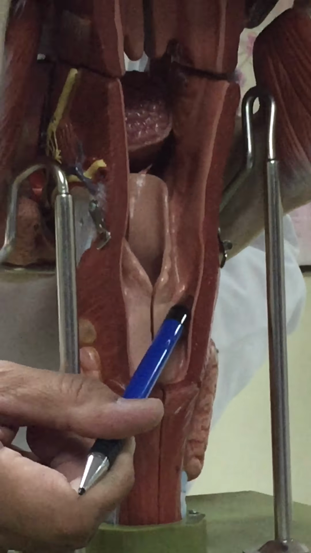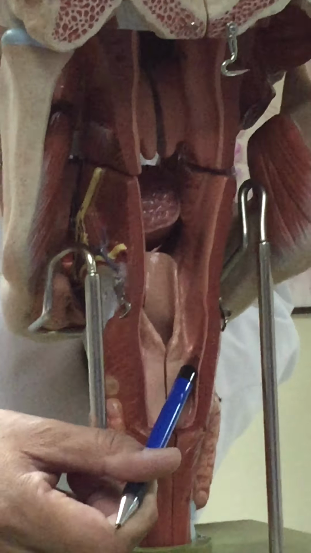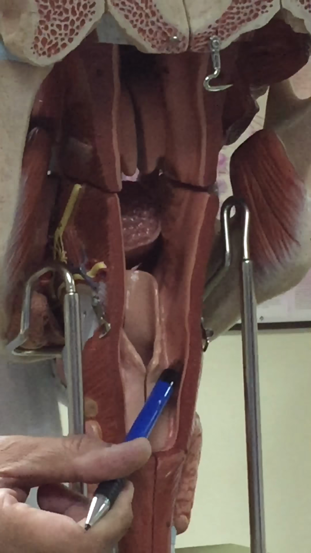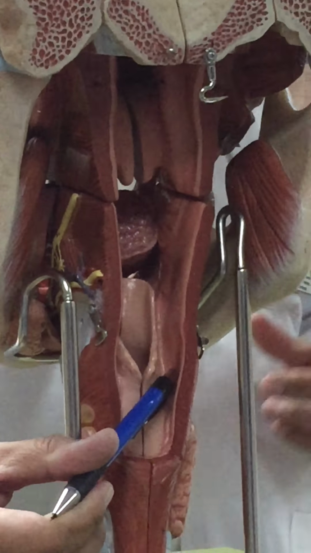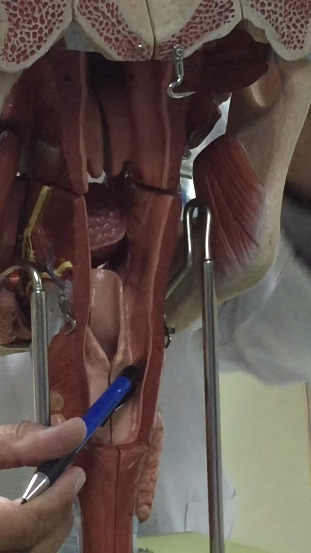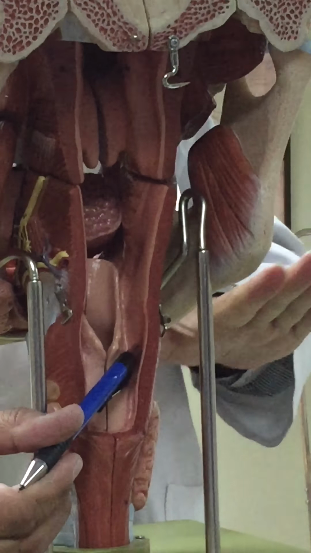Can you see this is the piriform fossa? This is where food gets stuck. This is the place where food normally passes, but if it is a hard object that can get stuck, so you can say foreign bodies are stuck here.